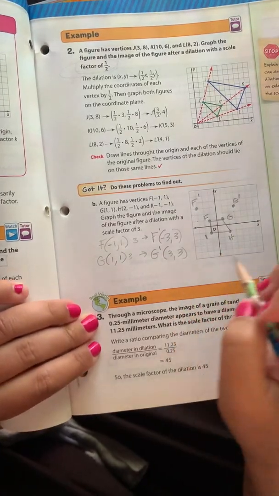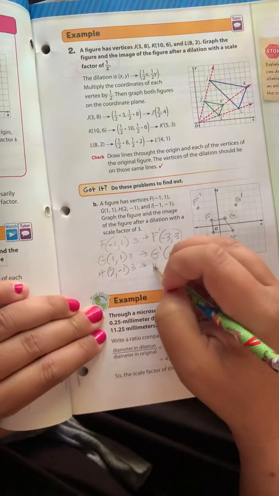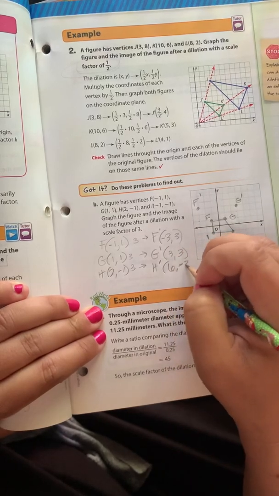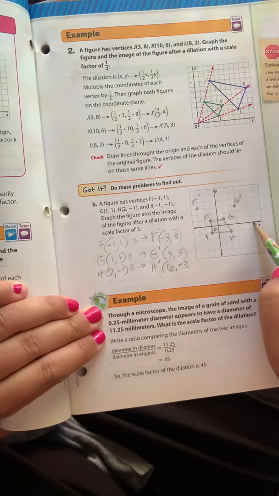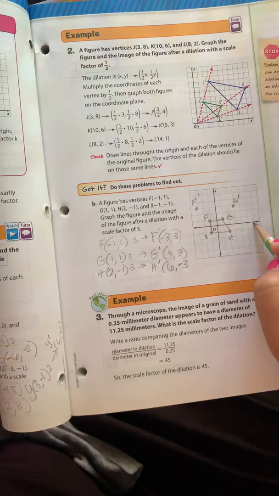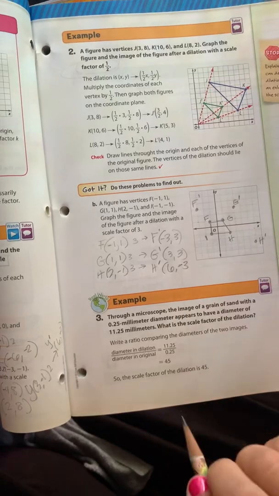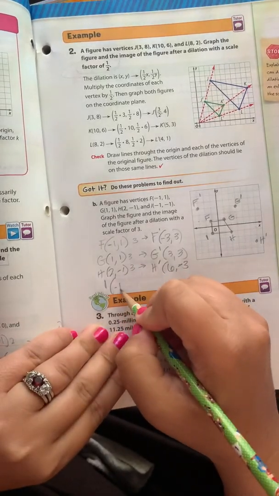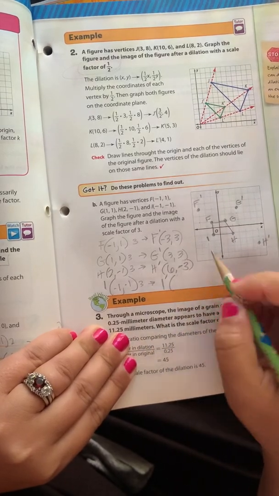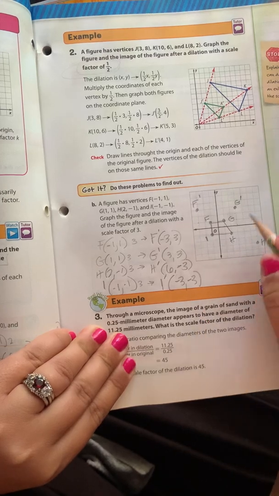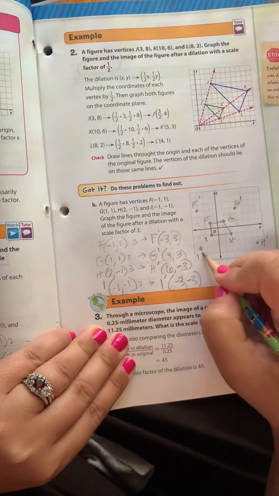Then I'm going to go ahead and do the same for H, which was 2, negative 1, multiplied by 3. My new H is going to be 6, negative 3. So 1, 2, 3, 4, 5, 6. I lost count, but I think this is right. 1, 2, 3. This is where my new H is. And then my I, which was negative 1, negative 1, multiplied by 3. My new I here is going to be negative 3, negative 3. So 1, 2, 3, 1, 2, 3. This right here is my new I.